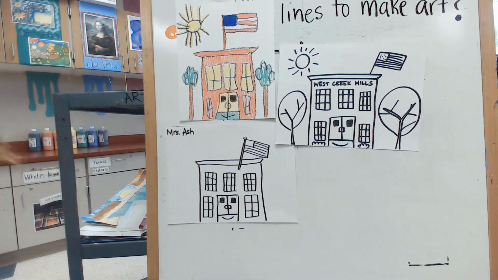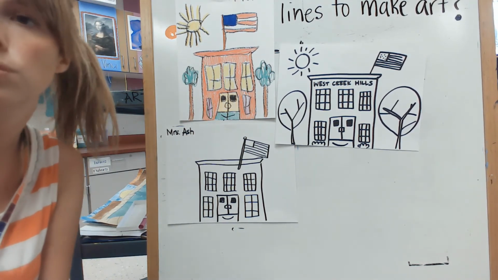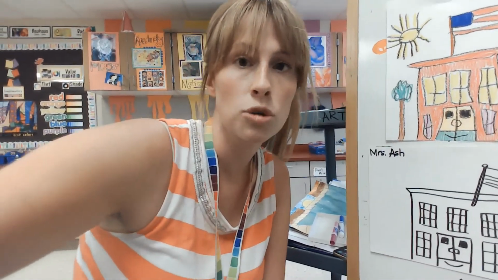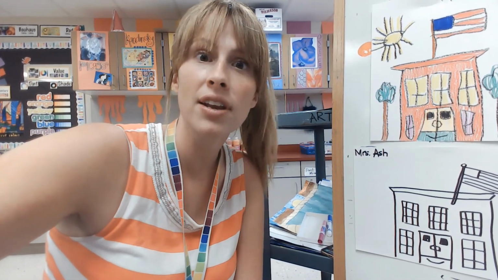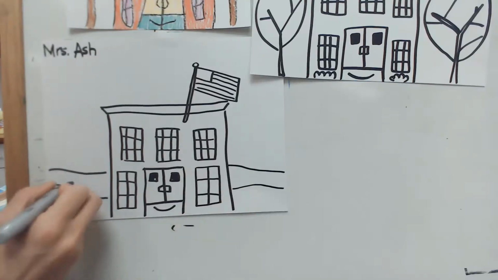All right, now I'm going to get to coloring mine in. I will speed it up so you don't have to watch me color it in for a long time it takes to color something in. And while I'm coloring, you guys can color. And when you're completely finished, you can turn it into me. All right, let's get to coloring.